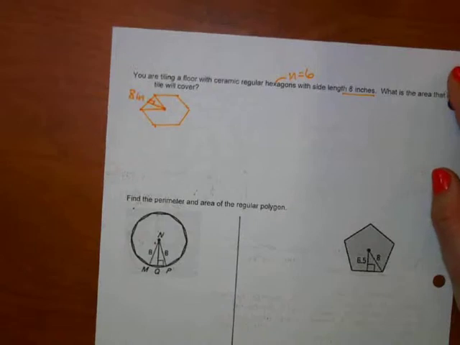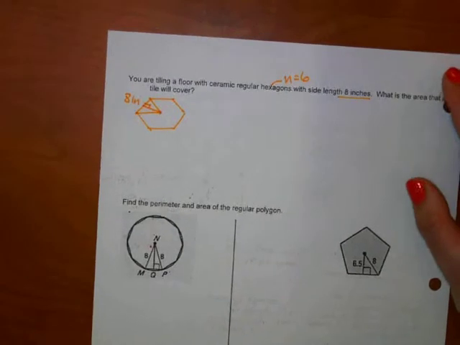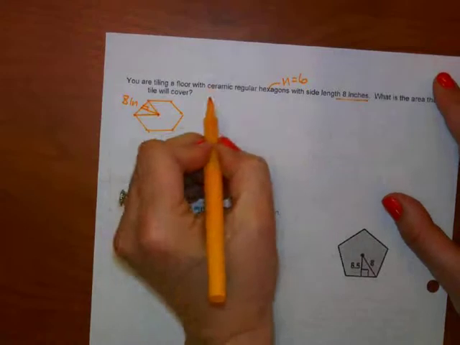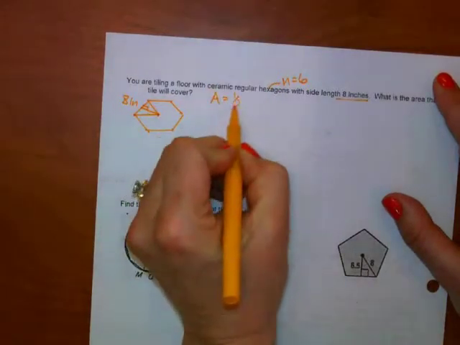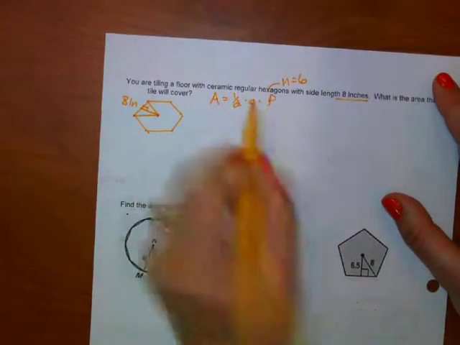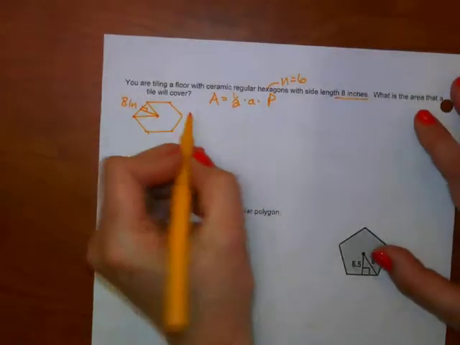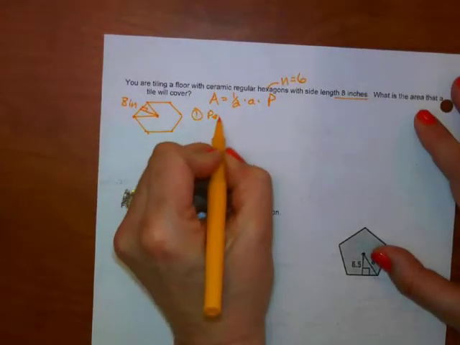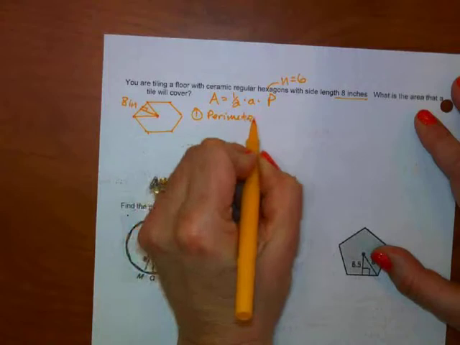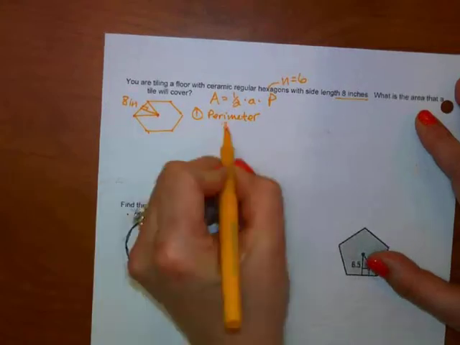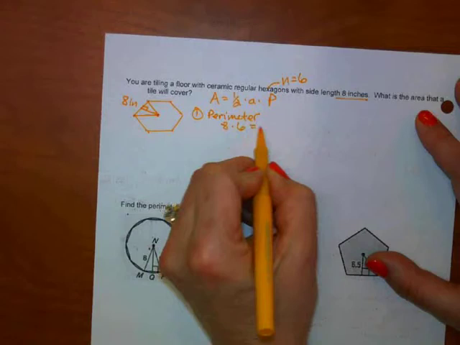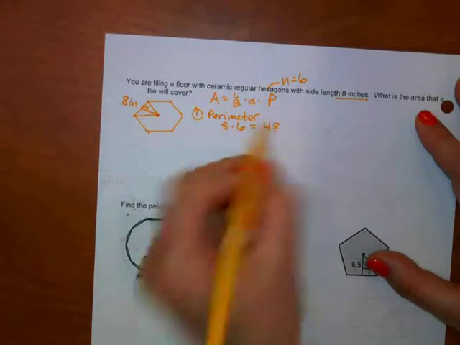Apothem. So here, if I use this formula right here, area equals 1/2 A times P. I can get P, can't I? Yeah, by doing what? Yeah, 8 times 6. So let's start by doing that. First, let's find the perimeter. And we just do 8 times 6, which equals 48.